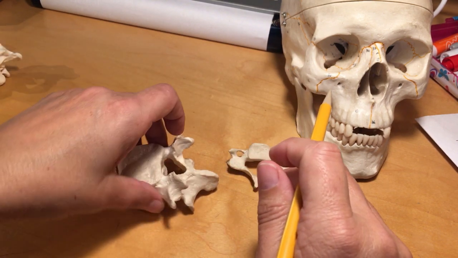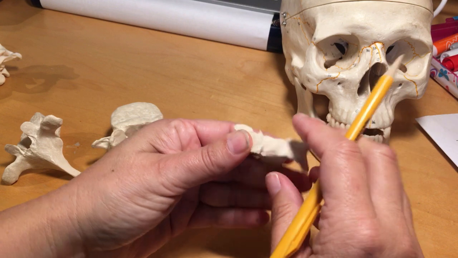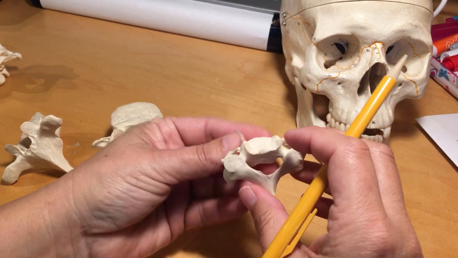Now we have another marking that's only on the cervical vertebrae. And this is a cervical vertebrae.